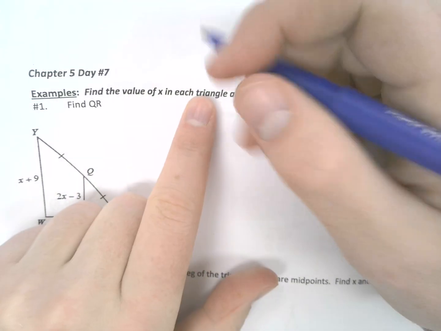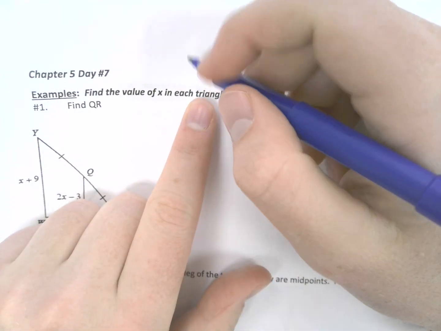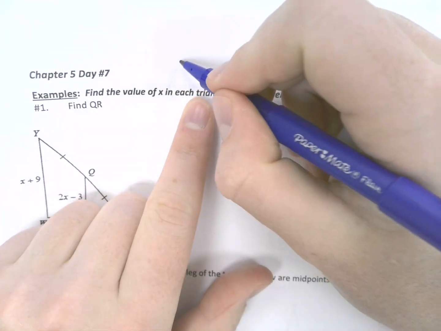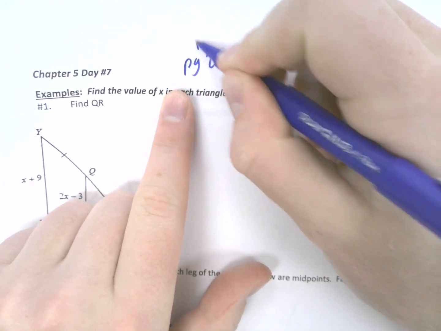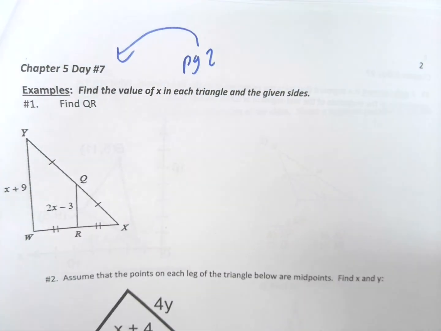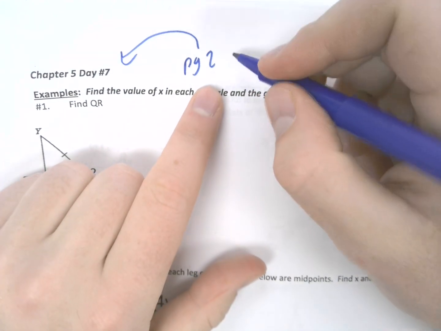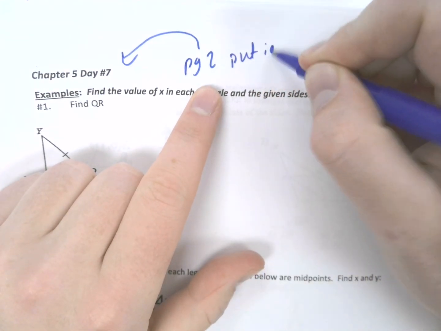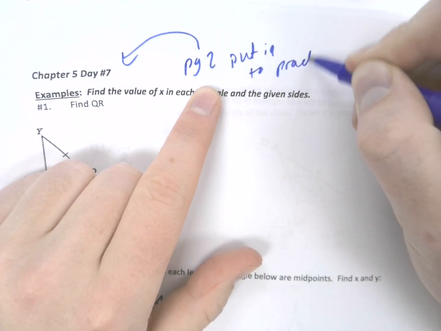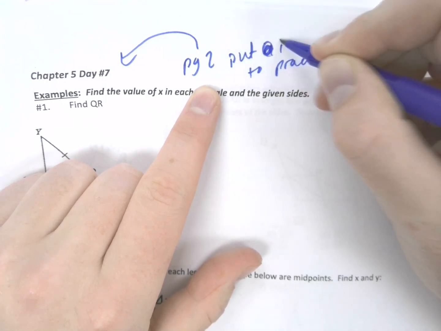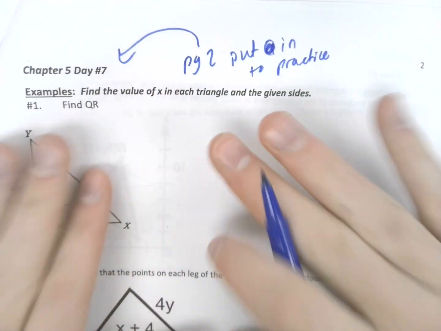Hey, welcome back to video number 2. We're going to keep this one a little bit shorter than the last one. So this is page 2 of day 7. And now let's put what we just learned into practice. So this is all about put into practice. Let's put this all into practice here, guys.